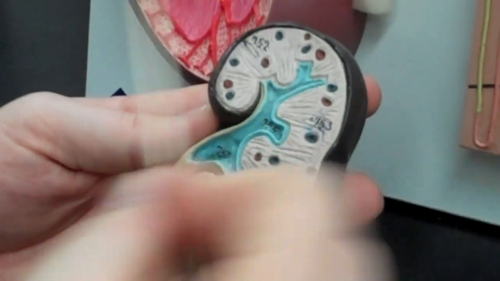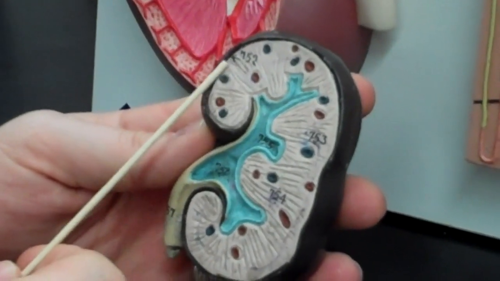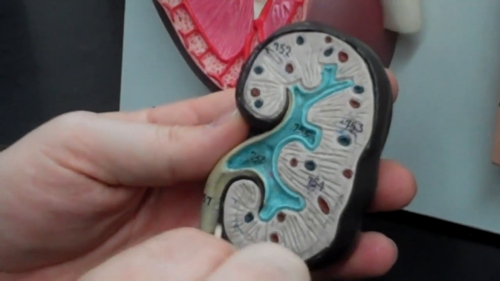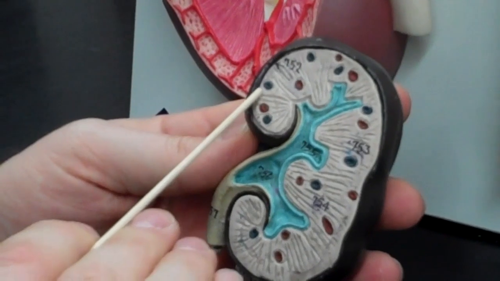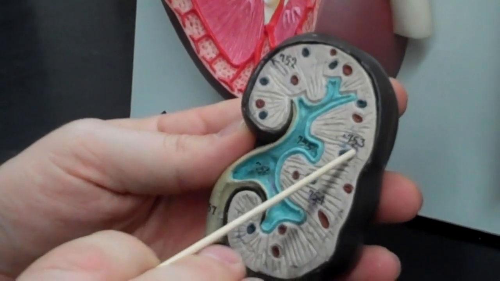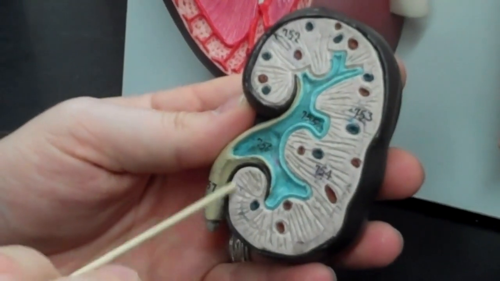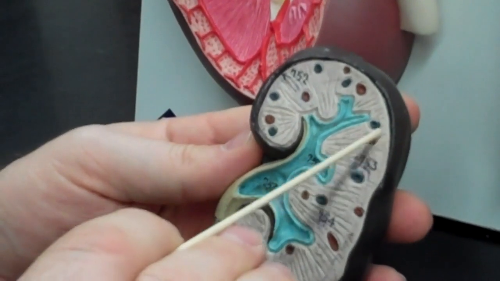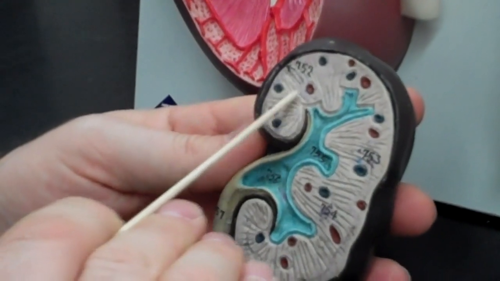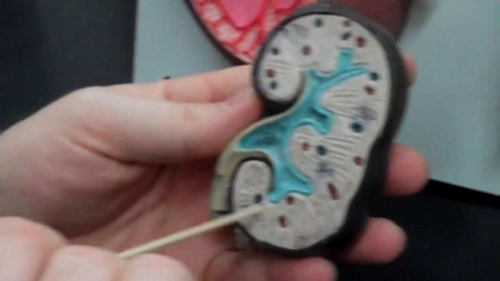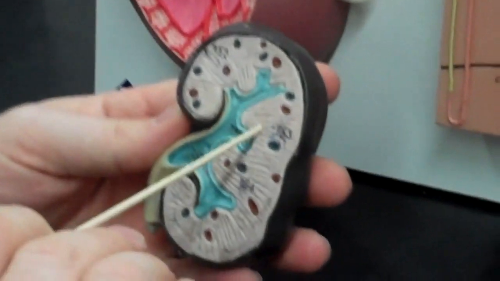If we cut this and we look at the inside, so it looks like 752 right in here. This is the renal capsule. The next region in looks like here at 753. This would be the renal cortex. The cortex is the outer portion. And then as we move in here, this would be the medulla, which we also have the pyramids.